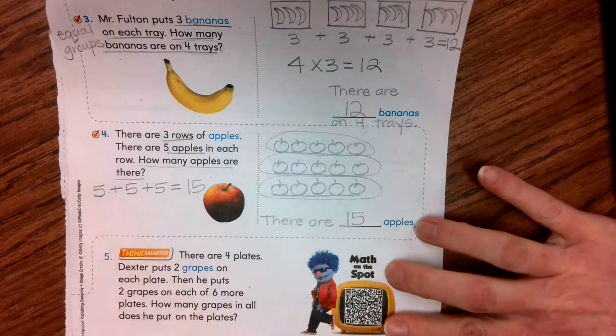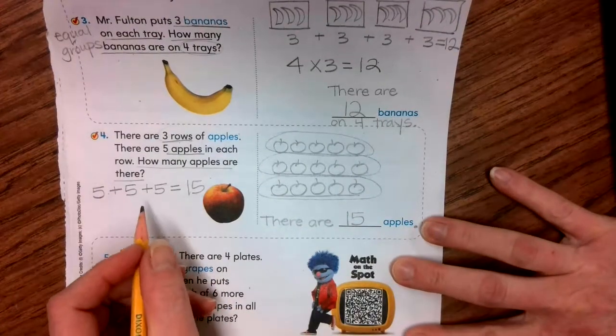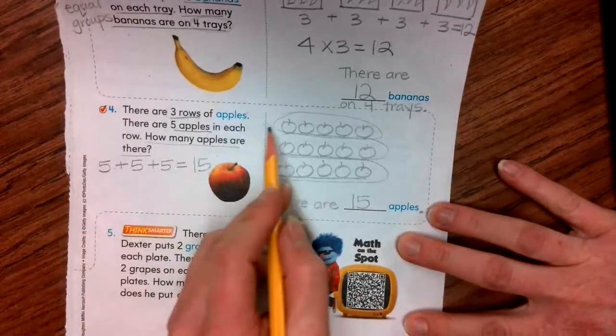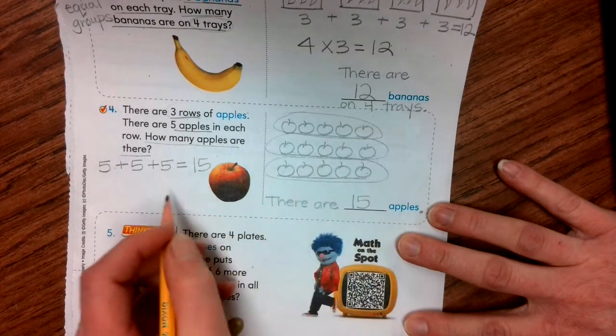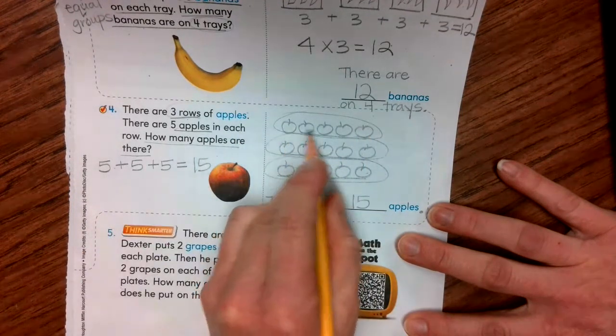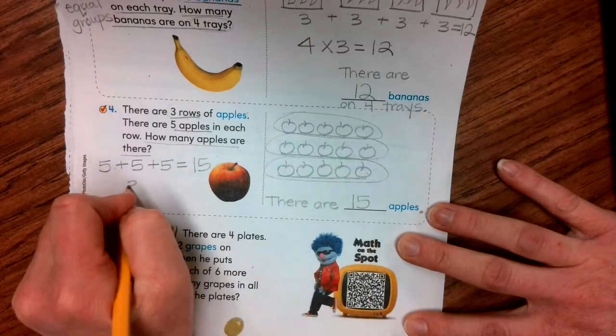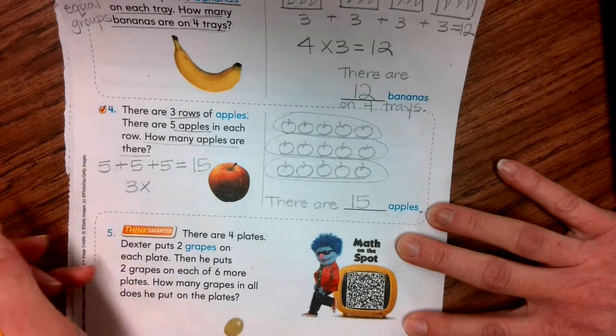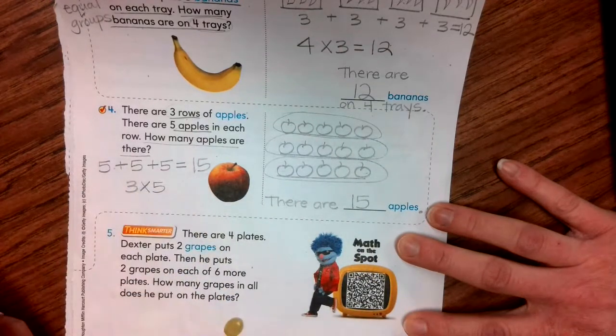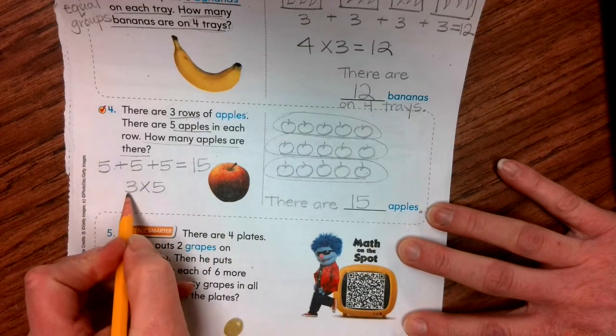Now let's write the multiplication number sentence. How many rows do we have? Okay, that is our first number. How many rows? We have 3 rows. And how many apples in each row? 5. So we're saying we have 3 5s.